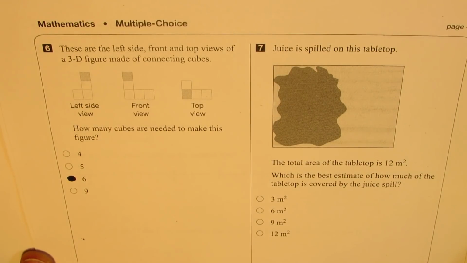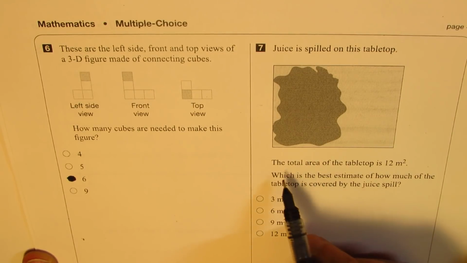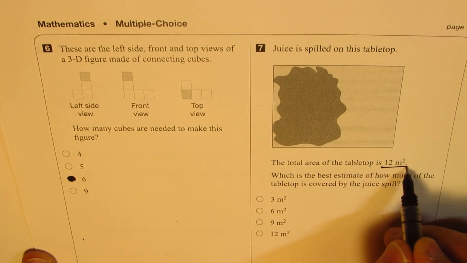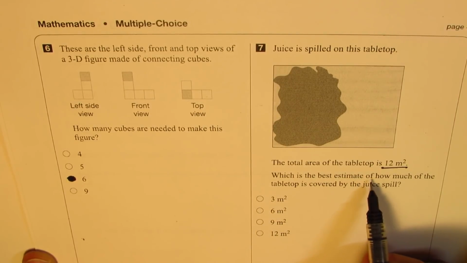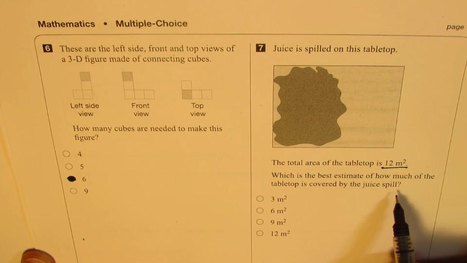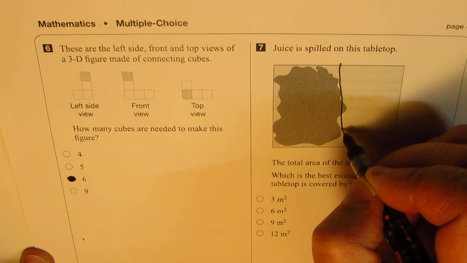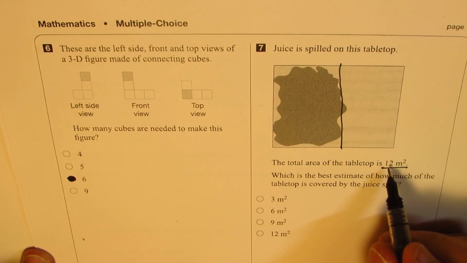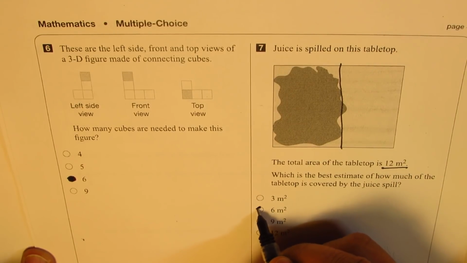Question number 7 here is, juice is spilled on this table. The total area is 12 meters square. Which is the best estimate of how much of the laptop is covered by the juice? Clearly it is half of it, right? So we'll go for half of 12, which is 6 meters square.